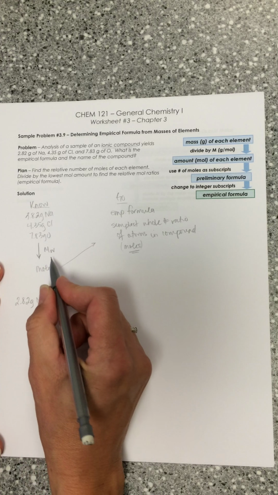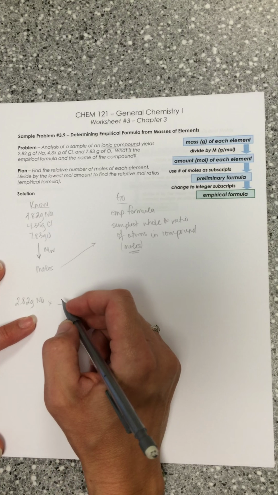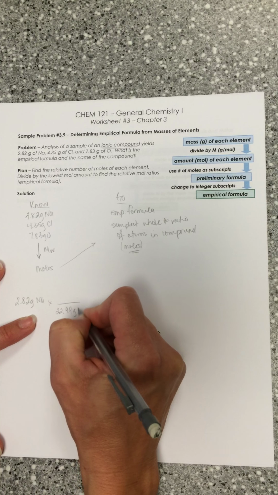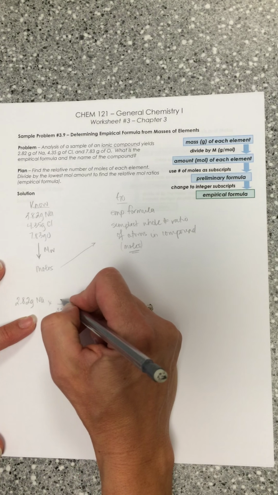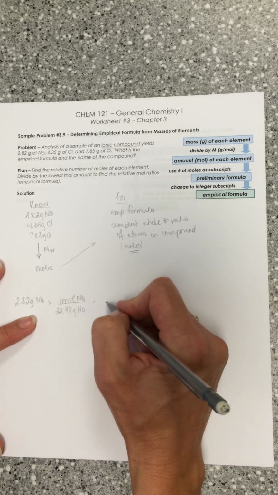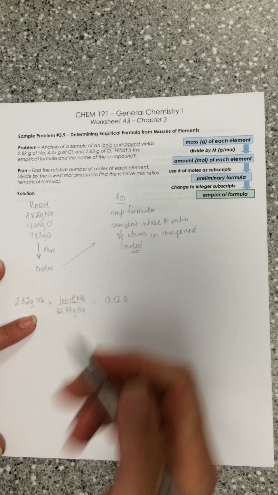Again, we can go using the molar mass for sodium between mass and moles, knowing that we've got 22.99 grams of sodium for 1 mole of sodium. Okay, so that's equal to 0.123 moles of sodium.